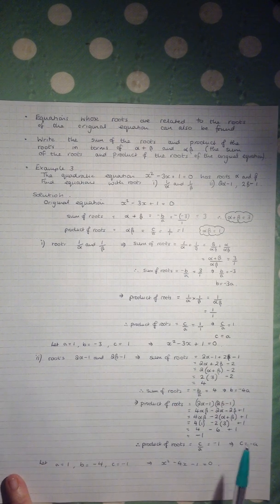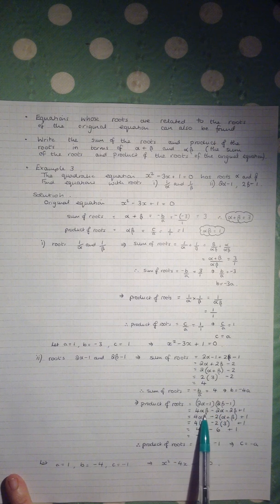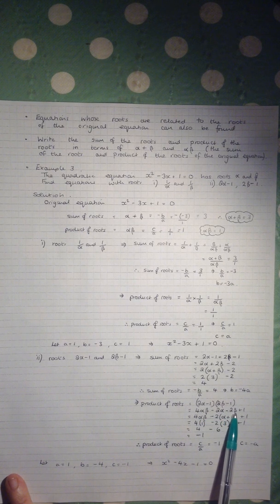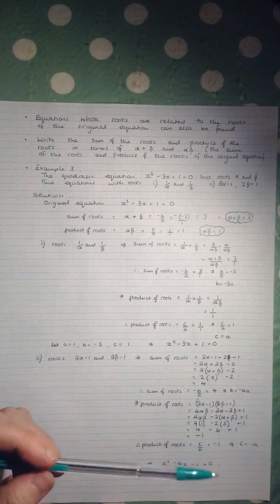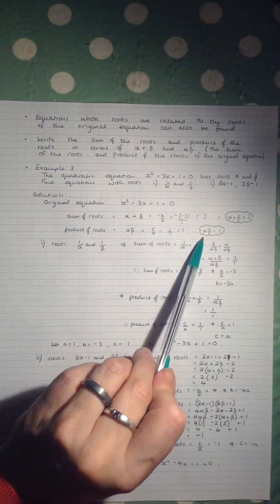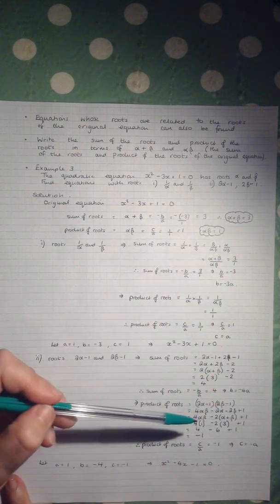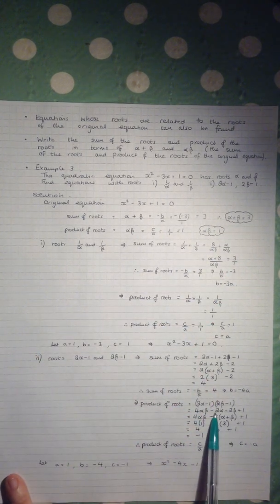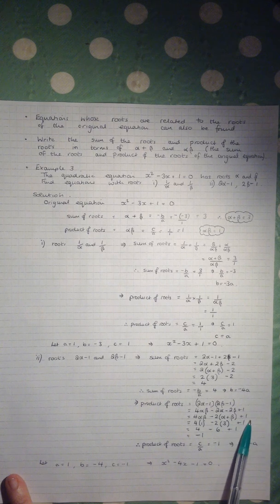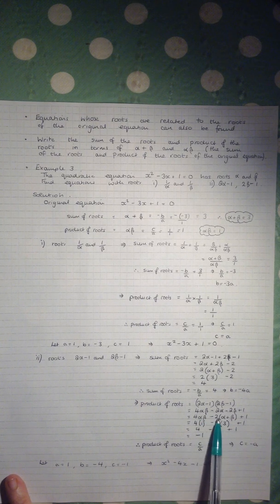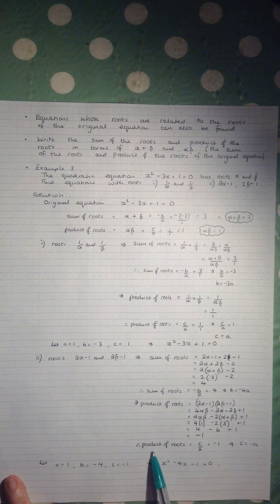Product of the roots, so expanding double brackets, we get 4 alpha beta minus 2 alpha minus 2 beta plus 1. Remember, we're looking for alpha beta terms and alpha plus beta terms, so we've got the 4 alpha beta. These two here factorise into negative 2 lots of alpha plus beta, plus 1. Then we can replace alpha beta with 1 and alpha plus beta with what it's equal to, which is 3. Solving that we get negative 1. So the product of the roots, which is c over a, is negative 1. So c is equal to negative a.